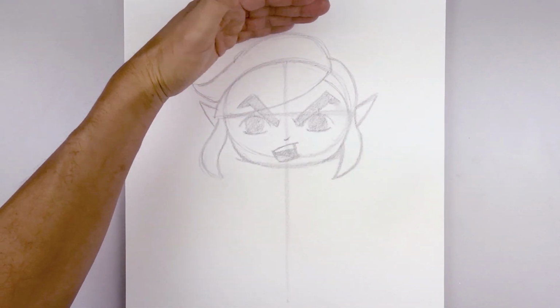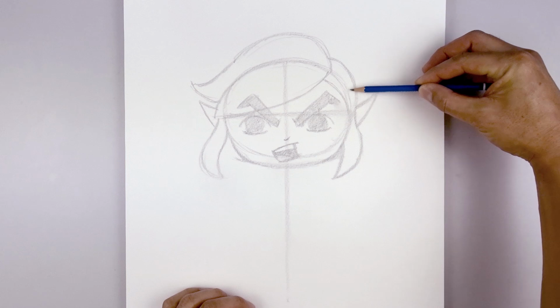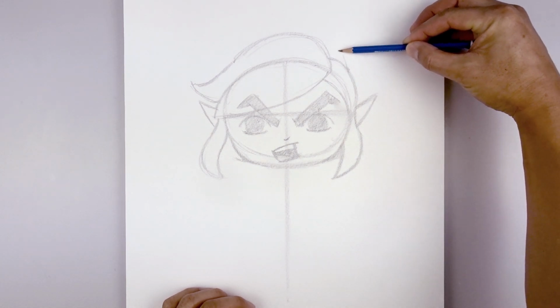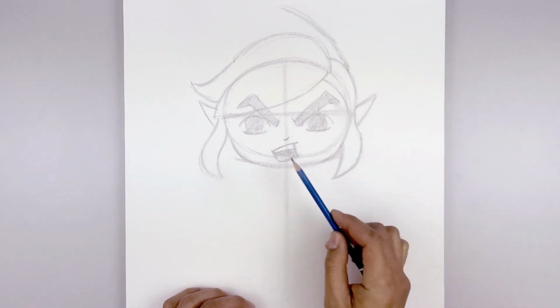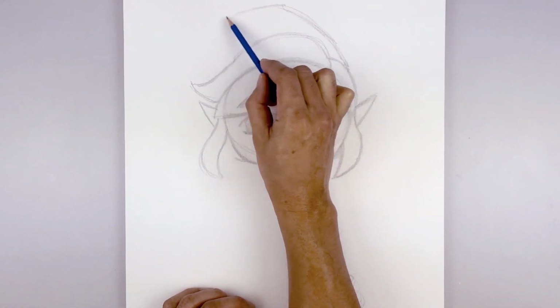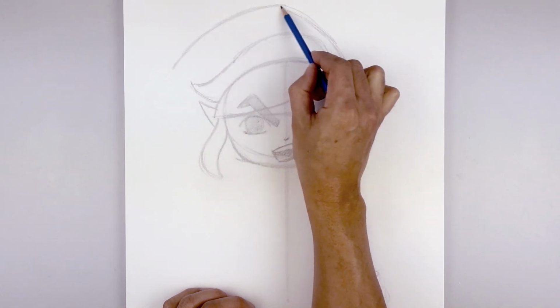Now we're going to tuck the hat in behind the head. Starting from the side of the head, we're going to step up above the hair, curve up and in towards the middle. And then from here, we're just going to bend this down and out towards the left, to right about there.